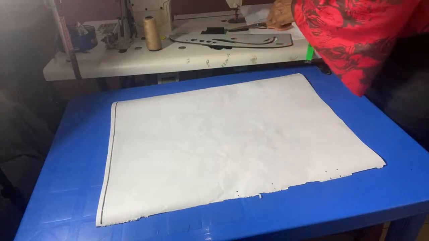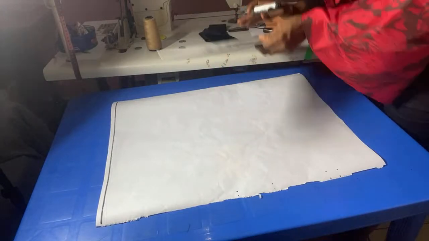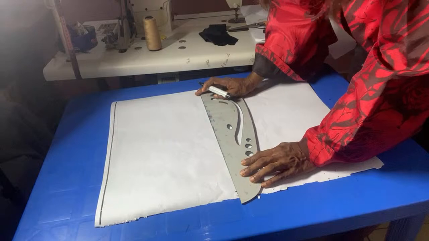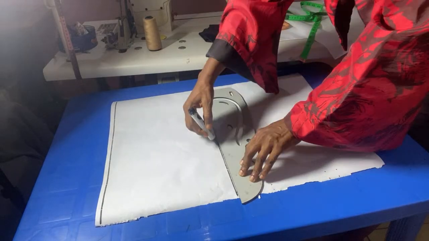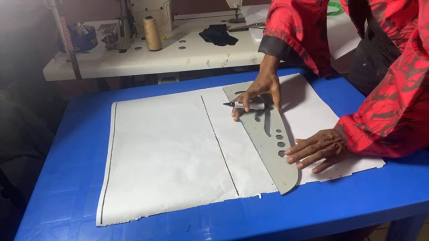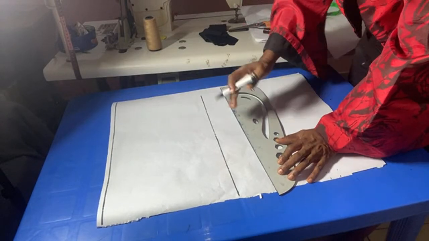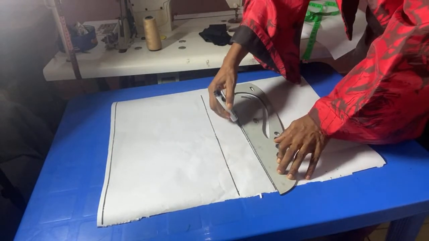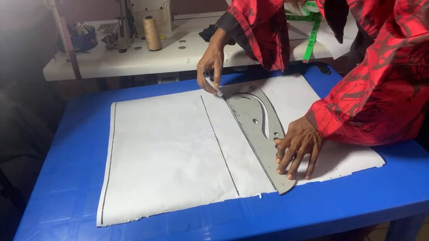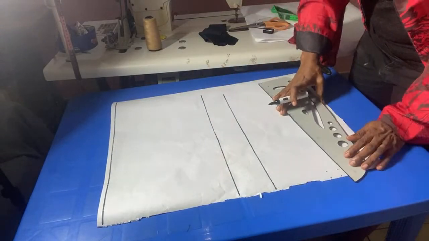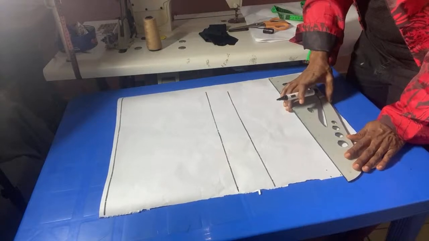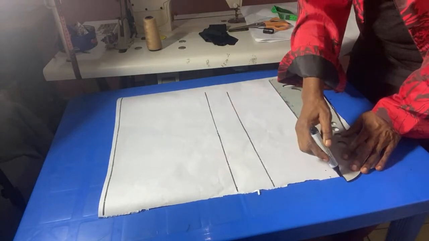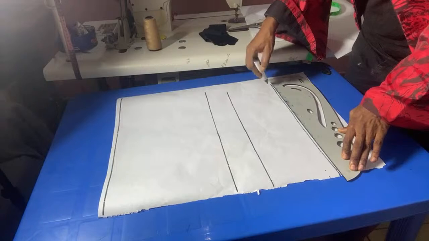So the next thing we're going to do, all of these lines like I explained, I'm going to connect them right now. Our bust line, our bust point line, and then this is the under bust line, which is 14, and then this is our full length. That's the full length.